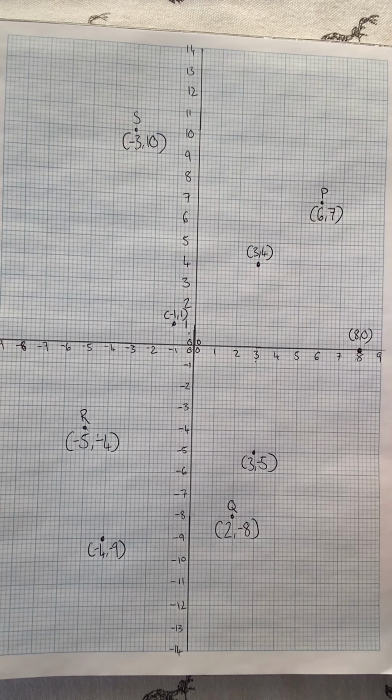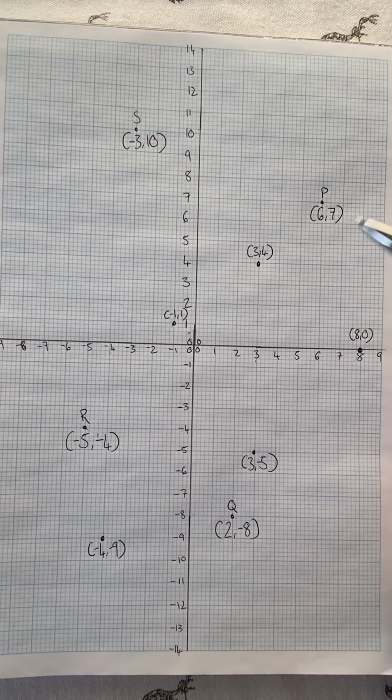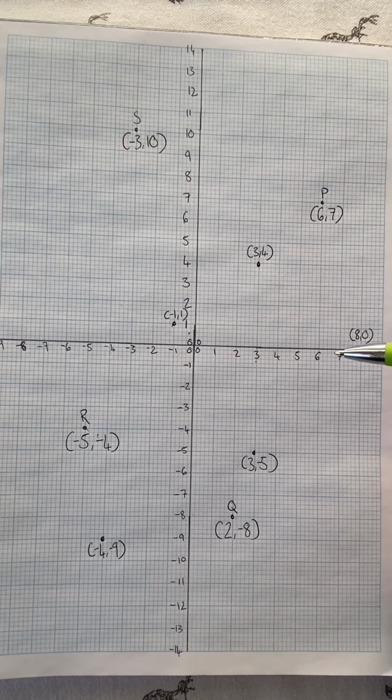So that is plotting coordinates and getting the coordinate from a point that's already plotted for you.